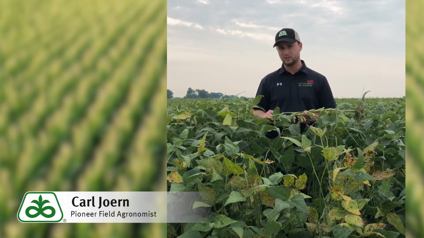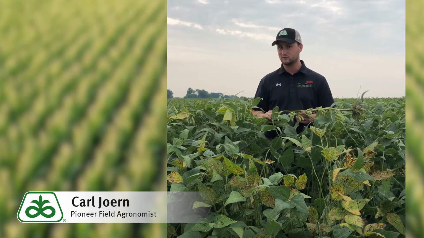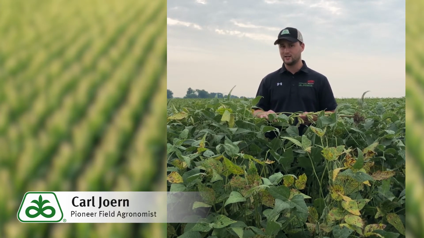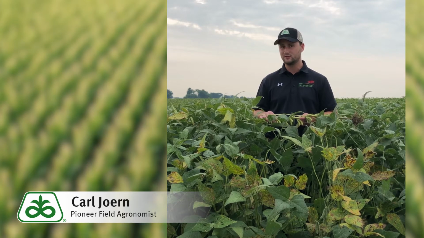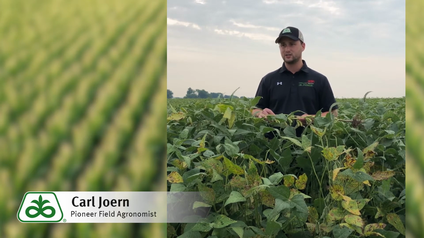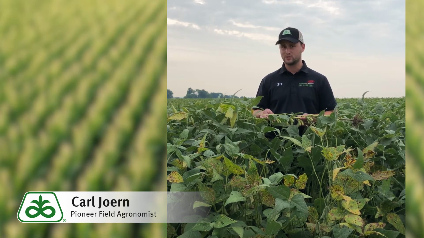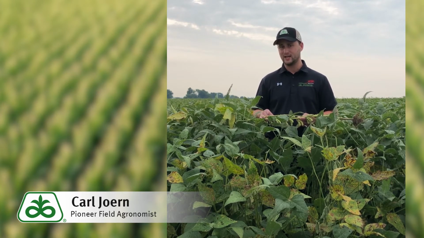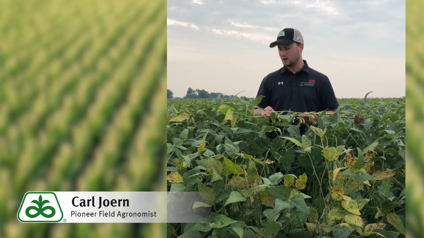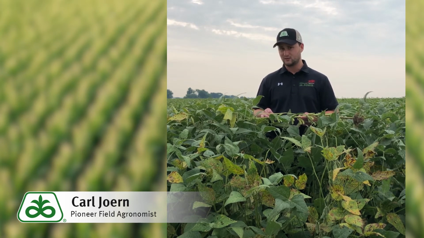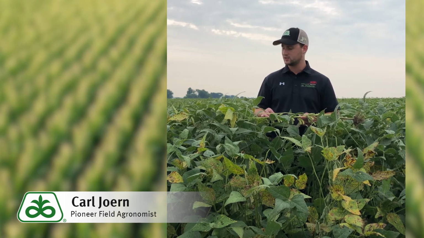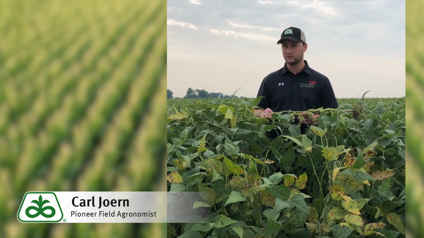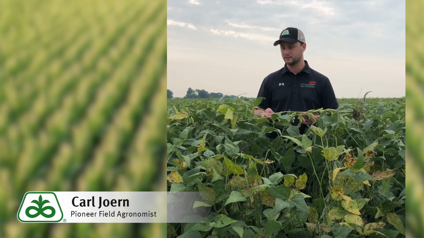I'd also encourage you to evaluate your method of resistance for soybean cyst nematode. Not all varieties are created equal, and we're beginning to see some fields that are actually still having SCN pressure, where we're still seeing crop injury, even though they have PI 88788 as the method of resistance. Pioneer has a great lineup of Peking varieties that convey a different method of resistance, so if you're seeing SCN issues, this could be a good opportunity for you to evaluate new varieties.